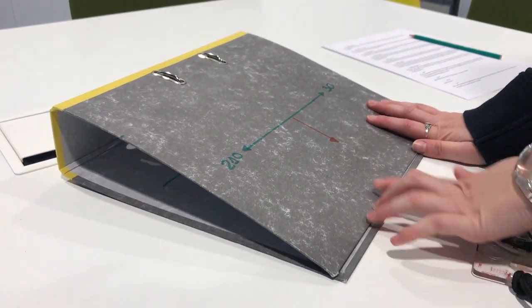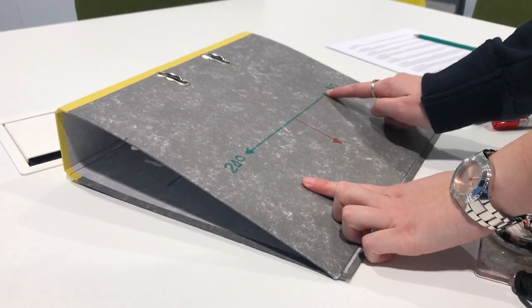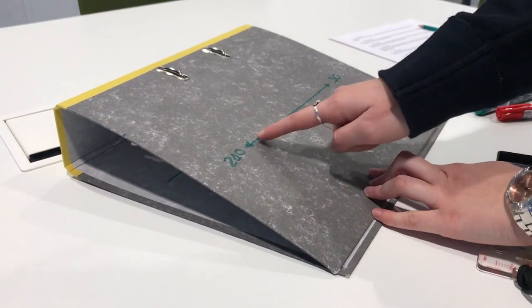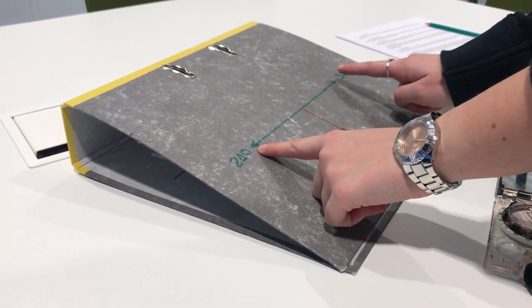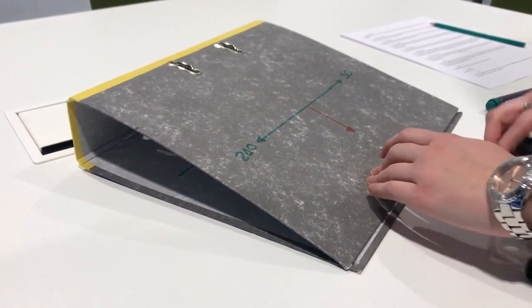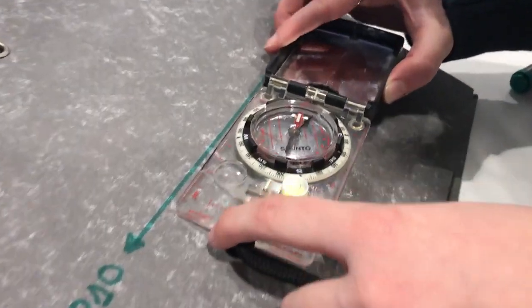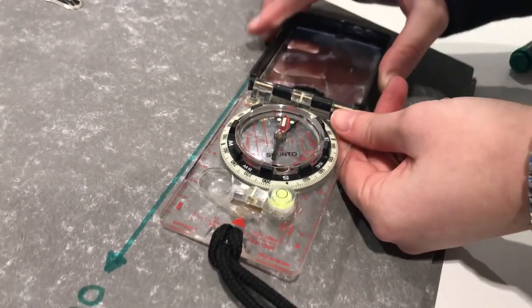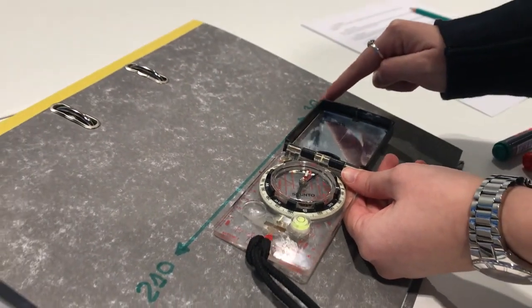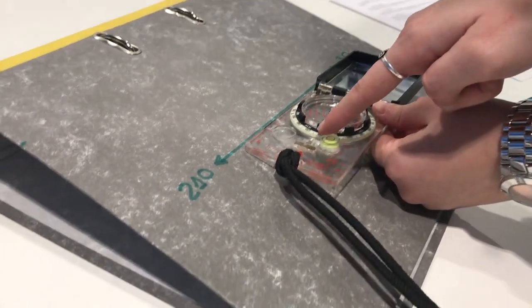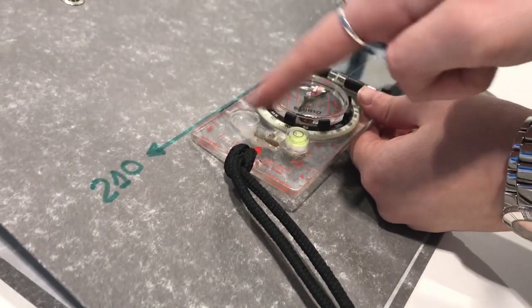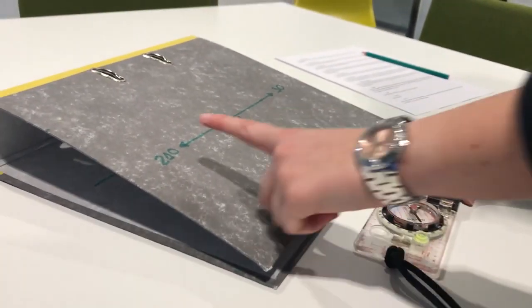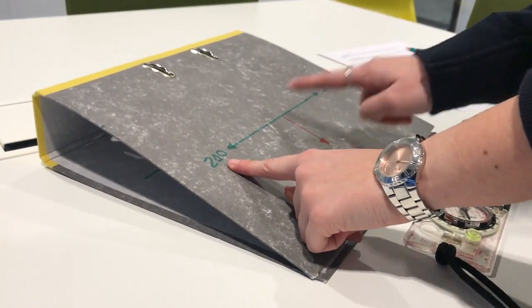On this plane, we have the strike and the dip direction. You can see that the strike has two different senses. One of them is roughly 30 degrees, this one. And the other one is roughly 210, this one. These two numbers describe the same strike.